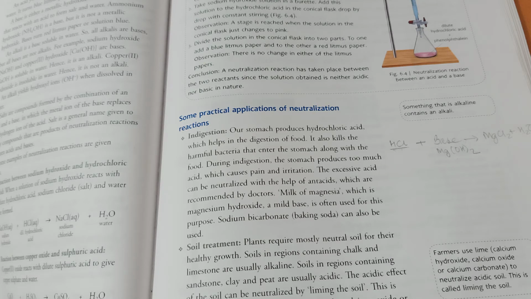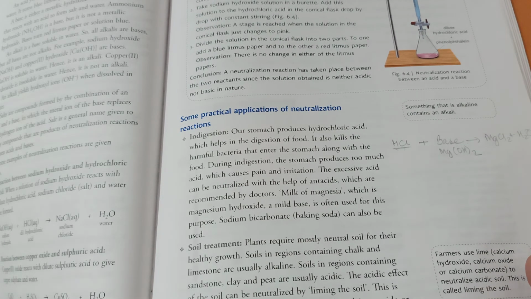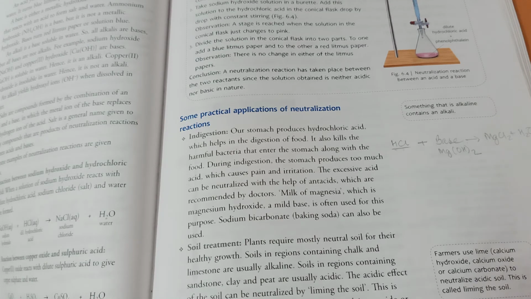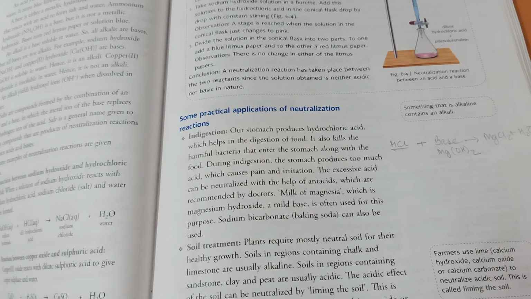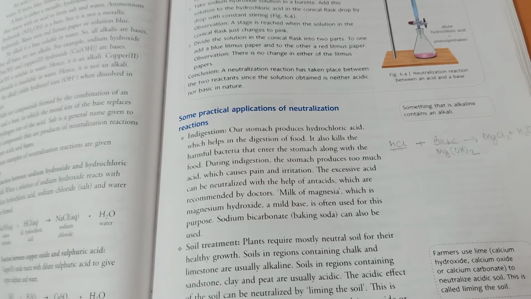Or sometimes what happens is the soil becomes more basic or alkaline, which also is not good for plant growth. Therefore, what we need to do now in that case, we need to add acids. And how do we add acid to an alkaline soil? By adding manure such as cow dung or compost. So in this way we use the neutralization reaction for our benefits.